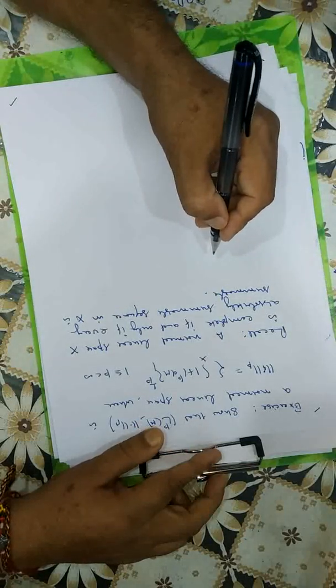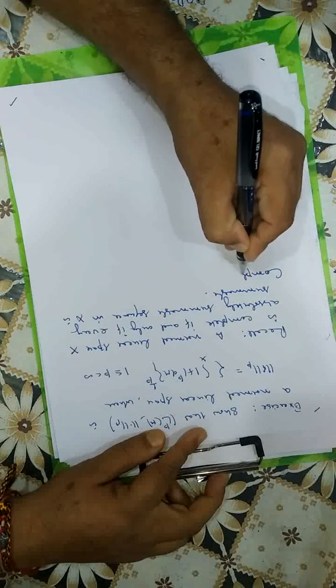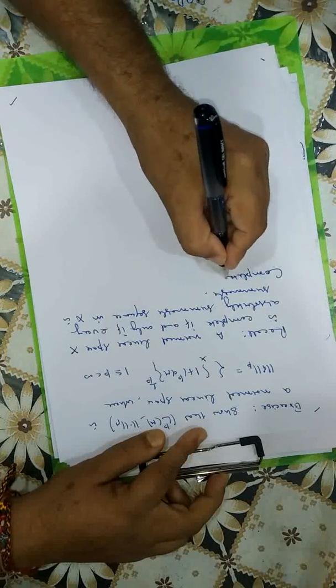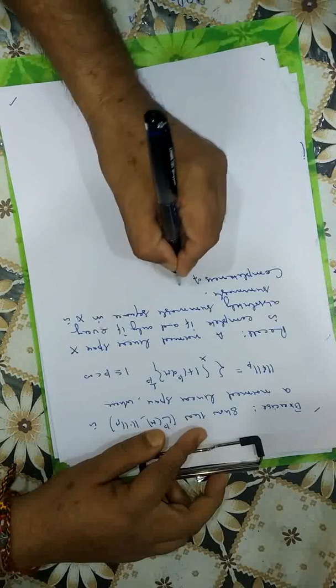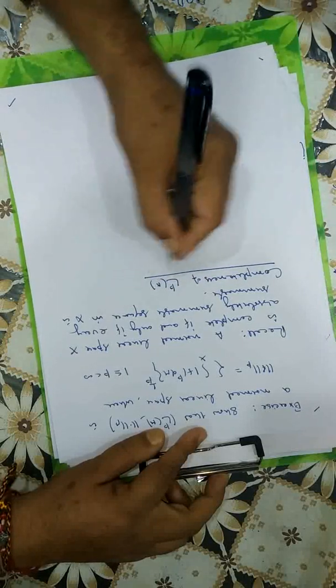Now we'll discuss the completeness of L^p(mu).